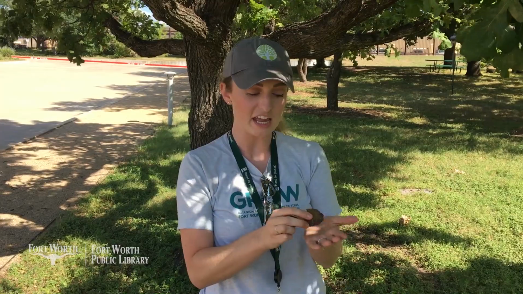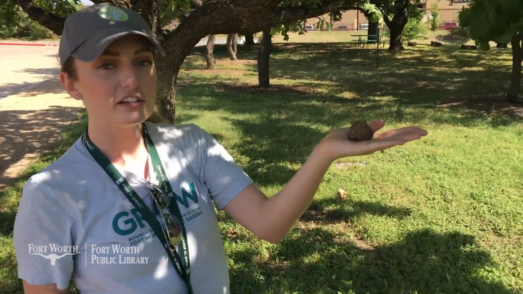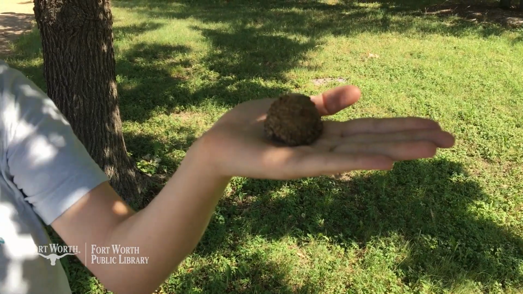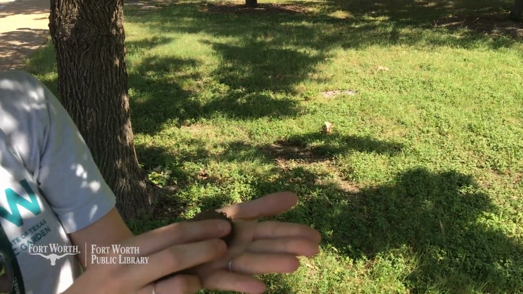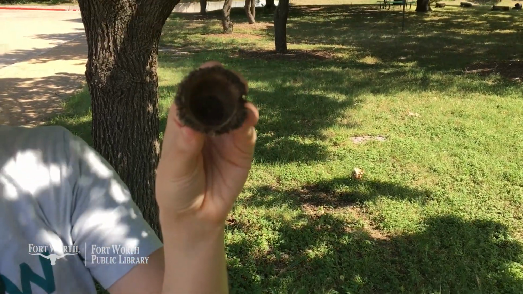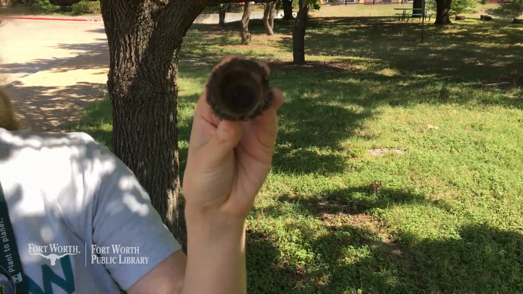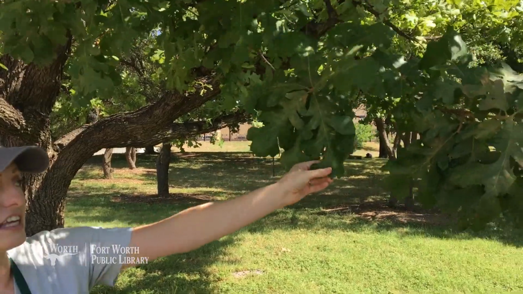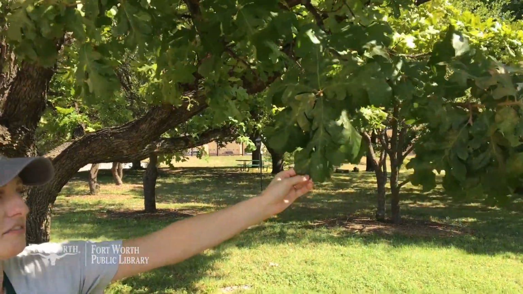So now we're standing in front of a bur oak tree, and one of the ways you can identify a bur oak is from its acorns. So this is not the full acorn, this is just the top of the acorn. It's springtime, so lots of the acorns have disappeared from squirrels and things like that. But you can look inside and see there's a fuzzy, velvety inside, so that's a helpful way to identify a bur oak, as well as by their leaves. So this is the shape of a bur oak leaf.